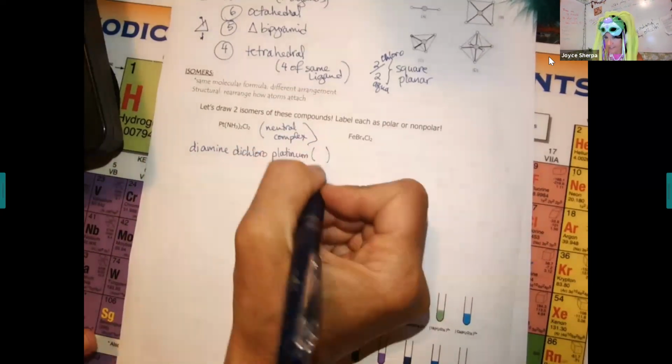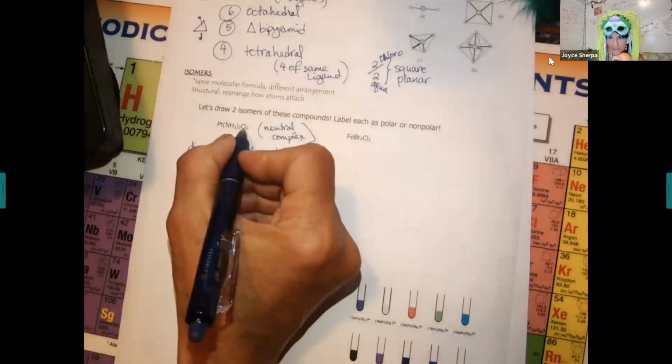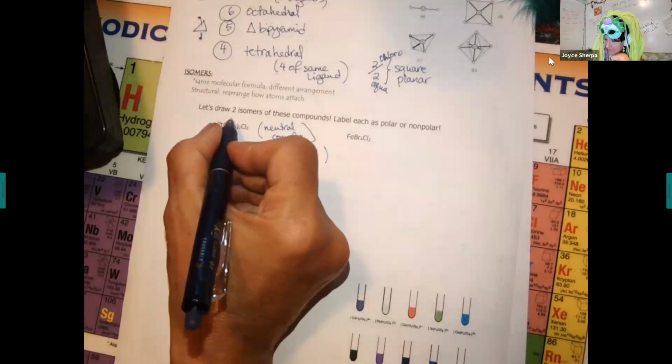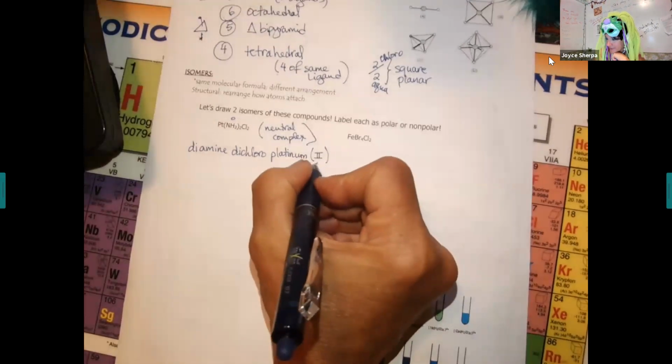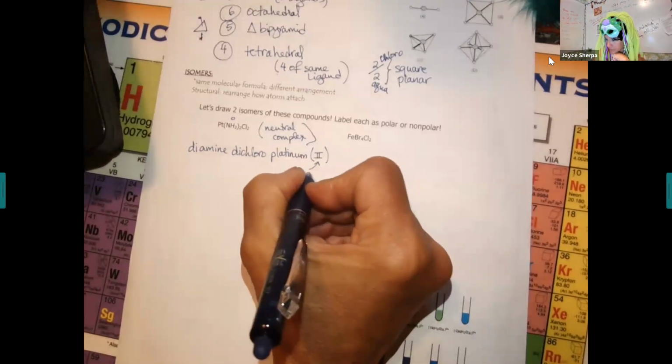And then the platinum gets a number. So something that happens, I think on the study set, we run into a platinum that gets a 0. You do actually write the 0 in there, so you always show an oxidation number, but that is possible. The chlorines are -1, the amines are 0, so the platinum is a 2. The 2 is the oxidation number.